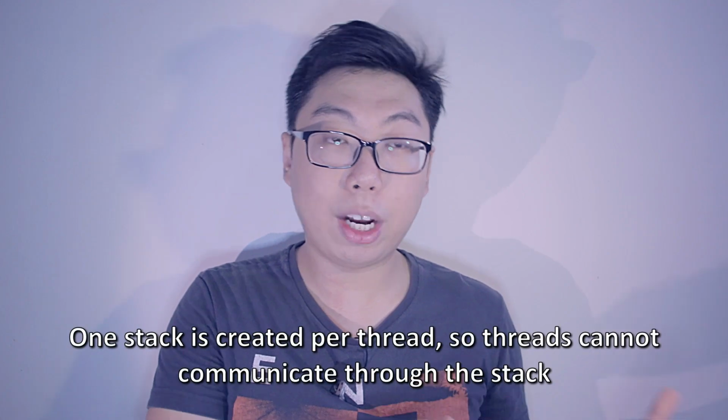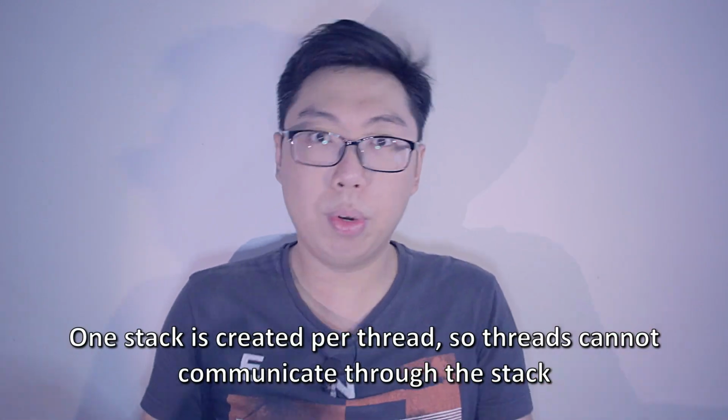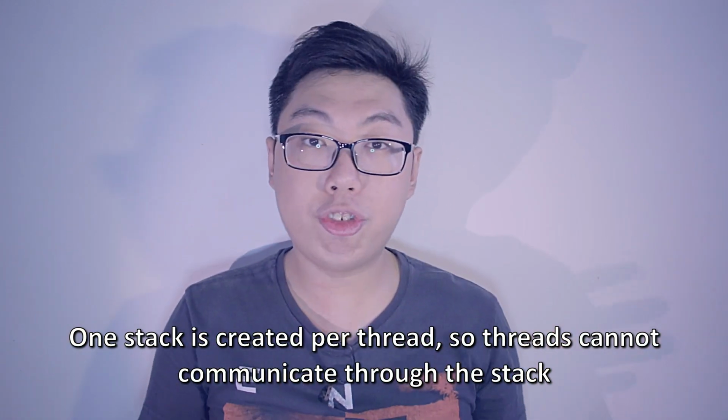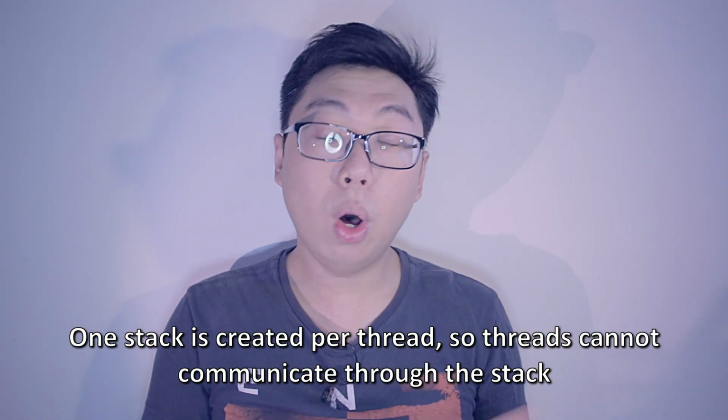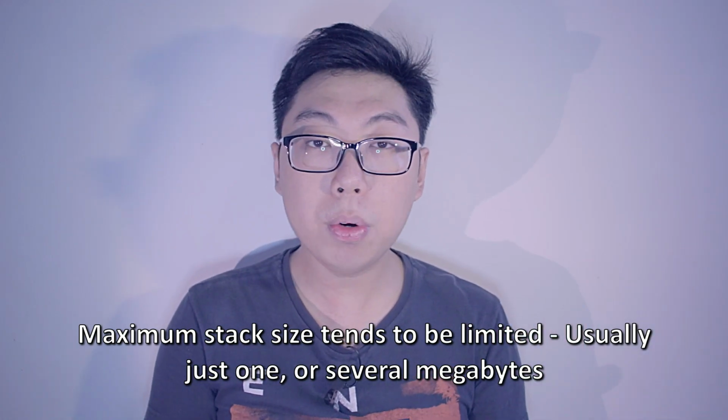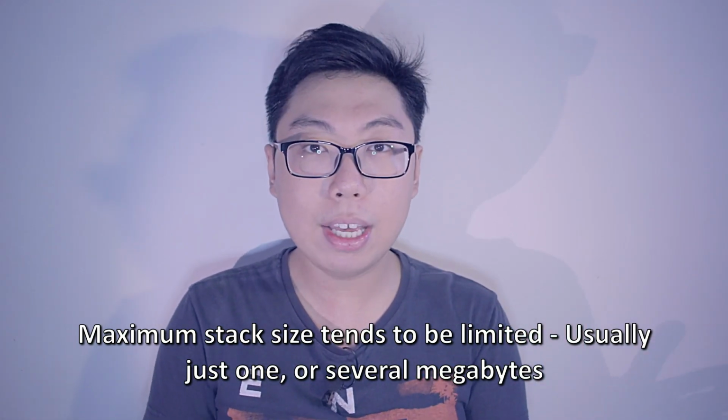There is also one stack created per thread if you're doing a multi-threaded application. So what that means is stack variables across different threads cannot communicate. Also, stack size tends to be limited. So if you're creating very large variables, arrays and things like that, you probably don't want to put them on a stack. Let's now move on to talk about the heap.